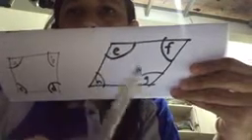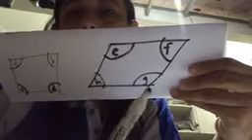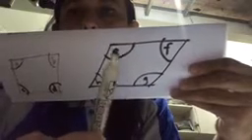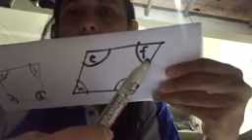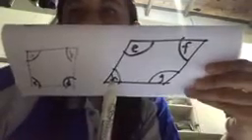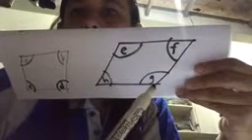The opposite angles will be the same, yeah. So for example, if F is 50 degree, H will also be 50. What about G?